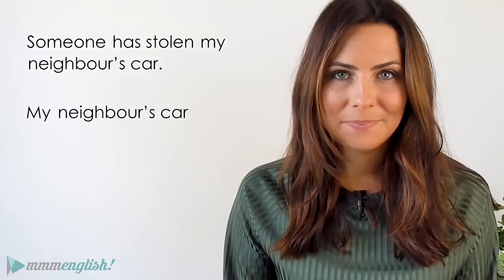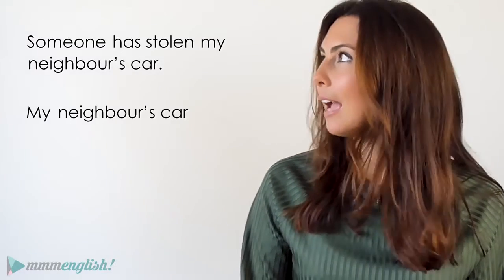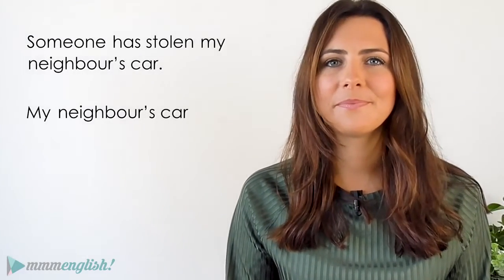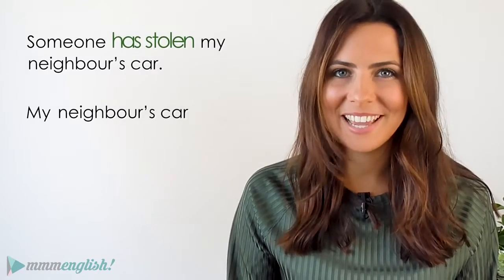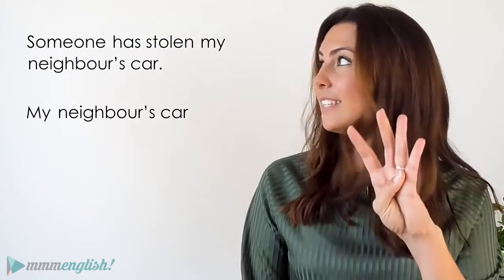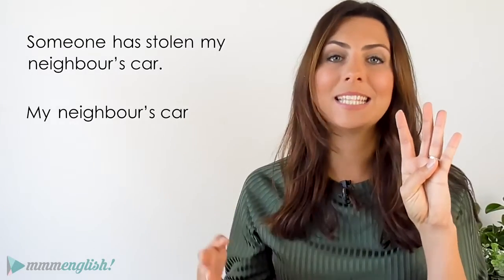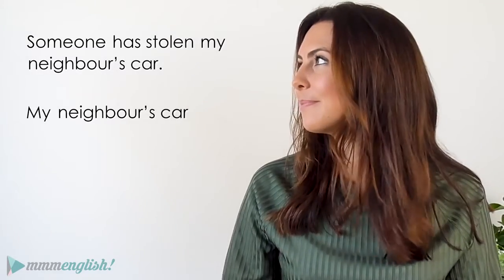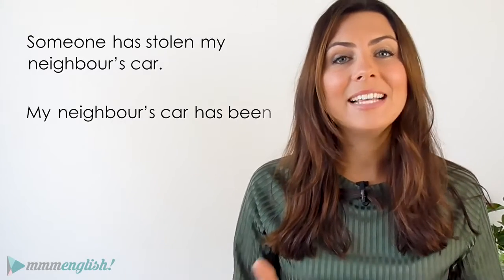Step 3, tell me what tense is used in the original active sentence. The present perfect tense. Step 4, you need to conjugate the be verb so that it's in the same tense. The neighbor's car has been.